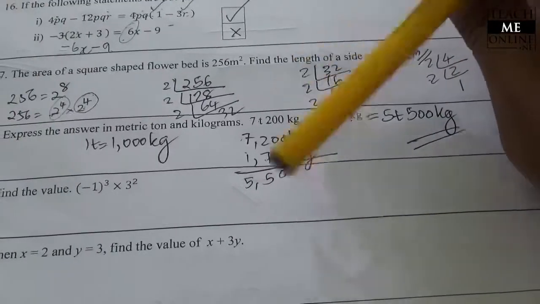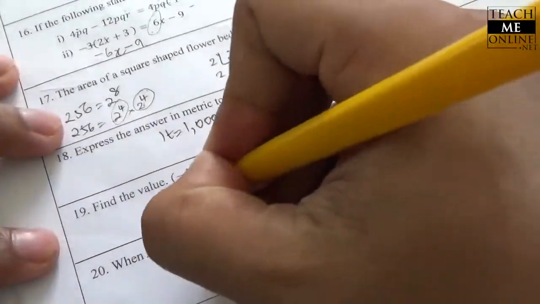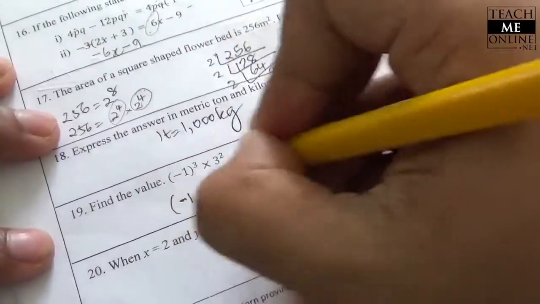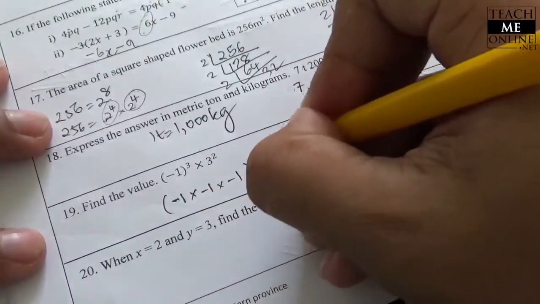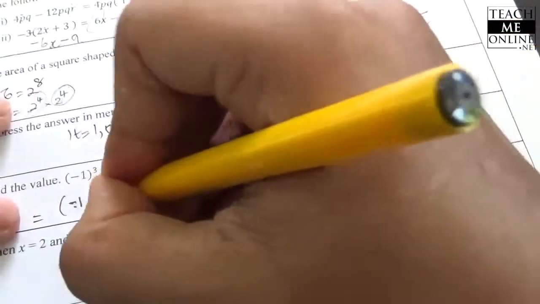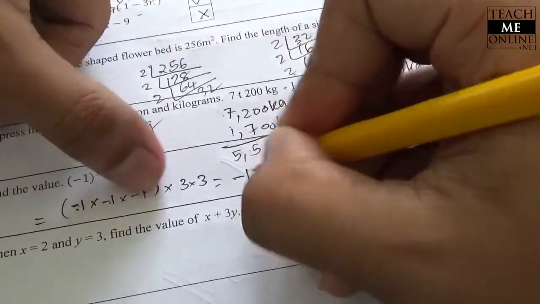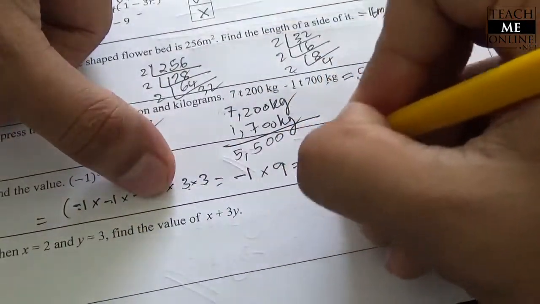Question number 19. Find the value of negative 1 cubed into 3 squared. So negative 1 into negative 1 into negative 1 into 3 into 3. Negative 1 into negative 1 is positive 1. Positive 1 into negative 1 is negative 1. Negative 1 into 3 into 3 is 9. This is negative 9.